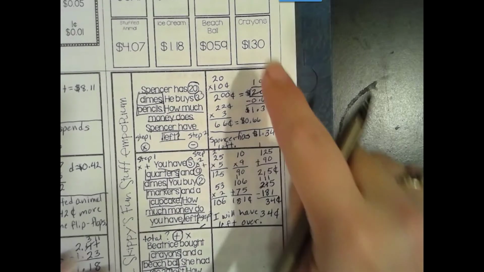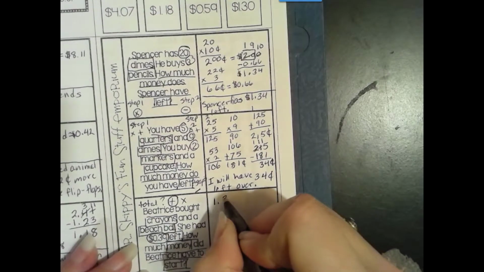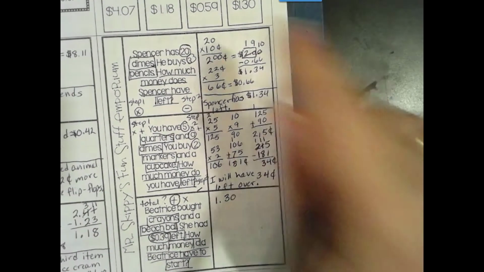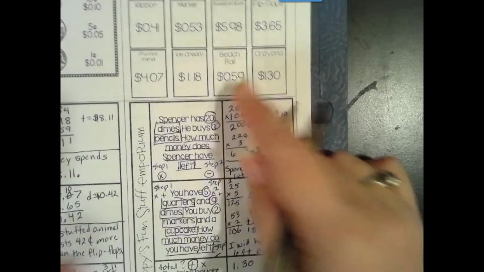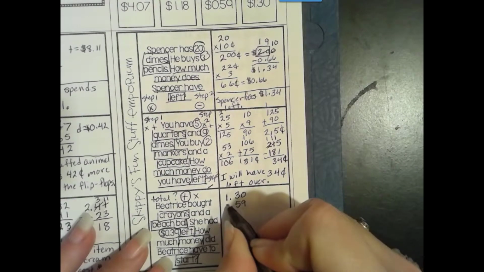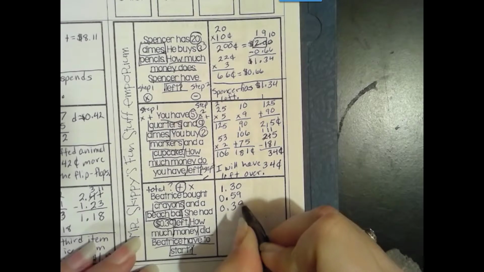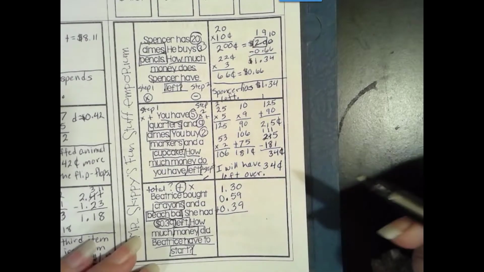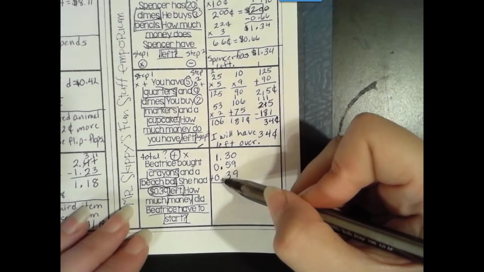So let's see, I have crayons is $1.30. Beach ball is 59 cents. And I have 39 cents left over. So when we are adding decimals, we line up those decimals.